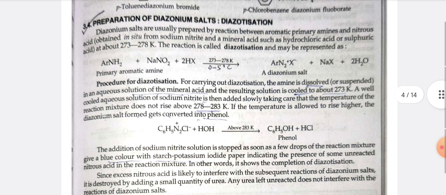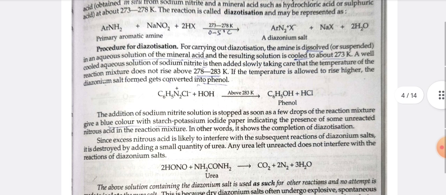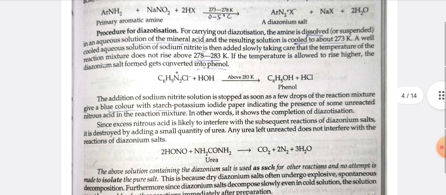A well-cooled aqueous solution of sodium nitrite is then added slowly, taking care that the temperature of the reaction mixture does not rise above 278 to 283 Kelvin. If the temperature is allowed to rise higher, the diazonium salt formed gets converted into phenol. The addition of sodium nitrite solution is stopped as soon as a few drops of the reaction mixture give a blue color with starch potassium iodide paper, indicating the presence of some unreacted nitrous acid in the reaction mixture. In other words, it shows the completion of diazotization.